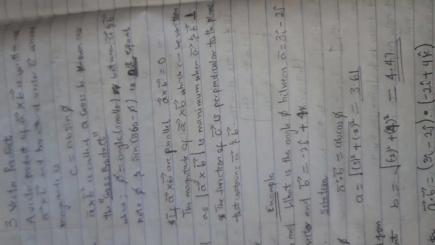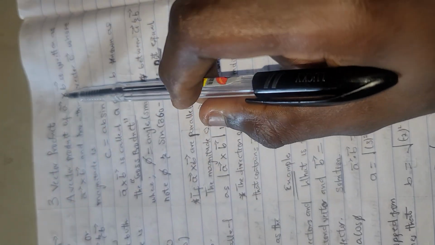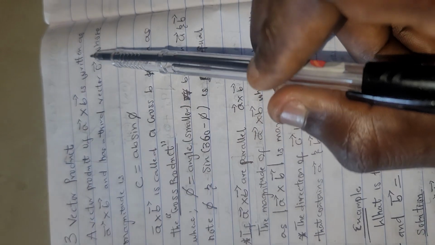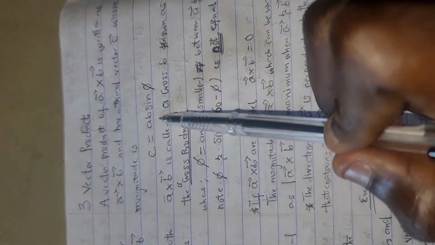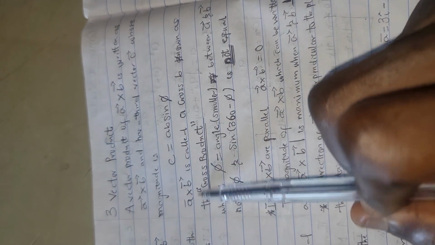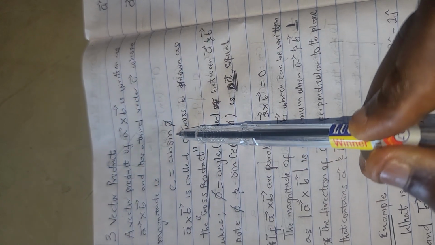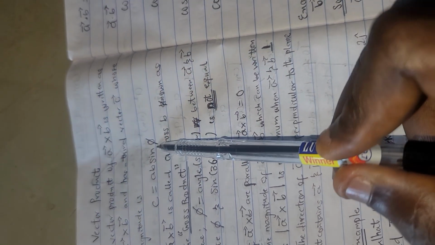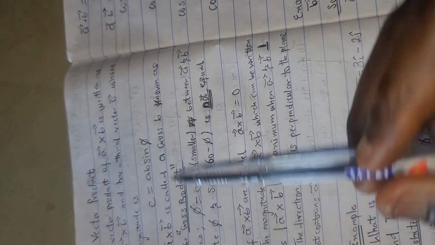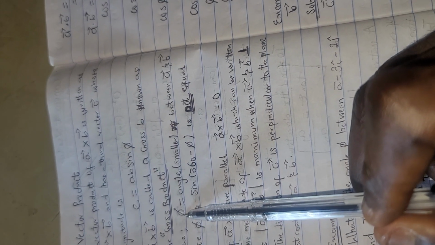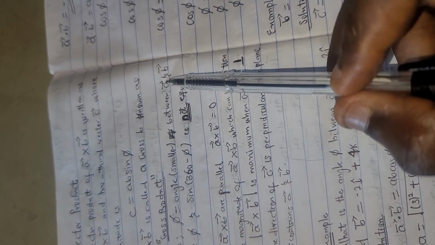Now the third one, I want to talk about the vector product. The vector product of vector A and vector B is written as this, and gives a third vector C whose magnitude is this. In the first one we have ab cos, but now here we have ab sine theta. We call it the cross product. Here, theta is the smaller angle between vector A and vector B.